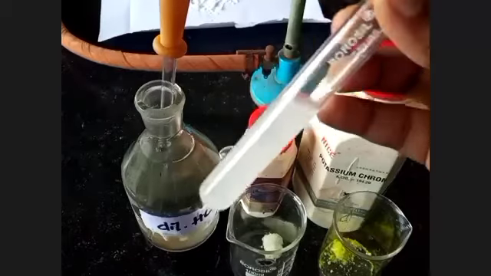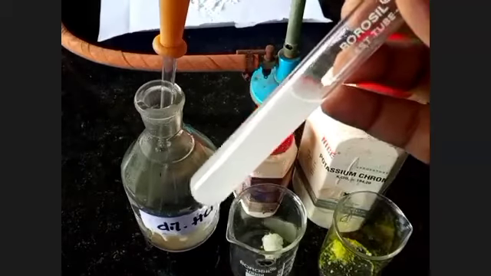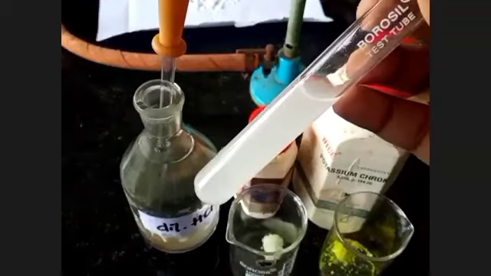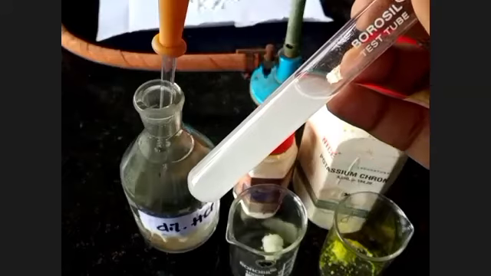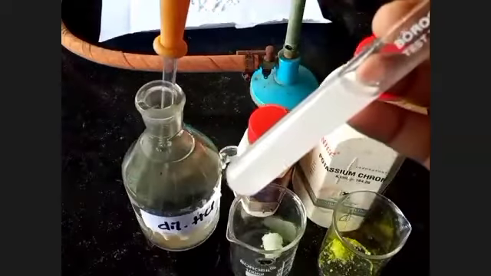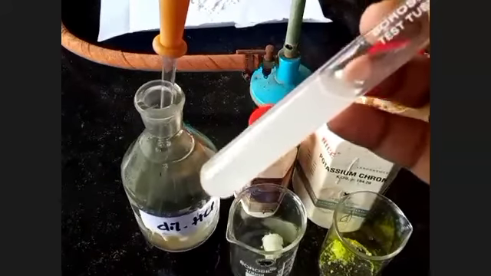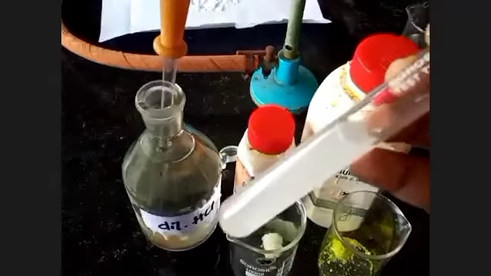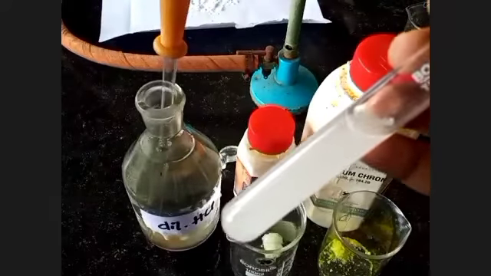So in the experiment you write: dilute hydrochloric acid is added to the lead solution. Then in the observation, the solution becomes white. Sir, could you repeat the experiment?